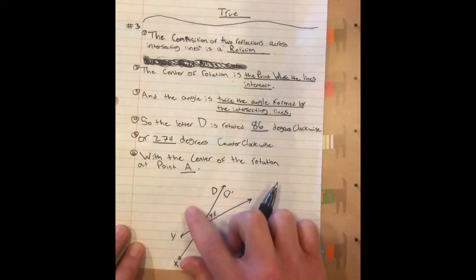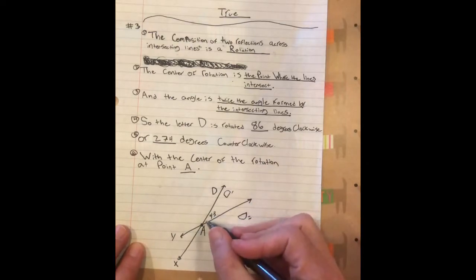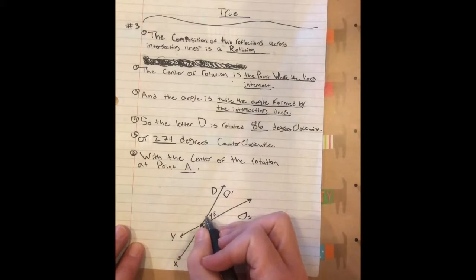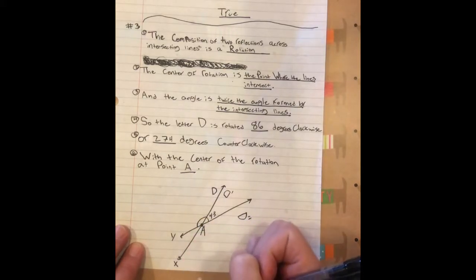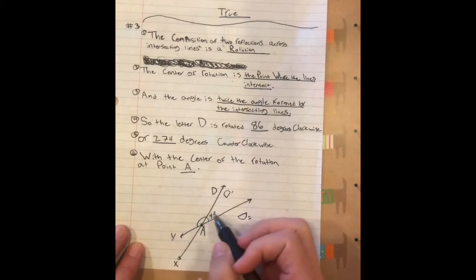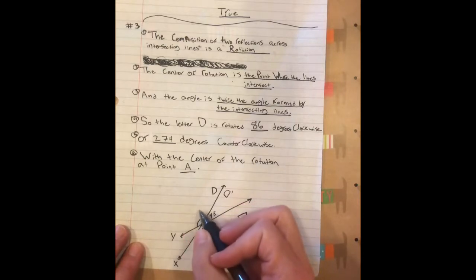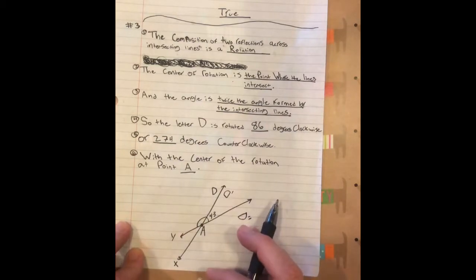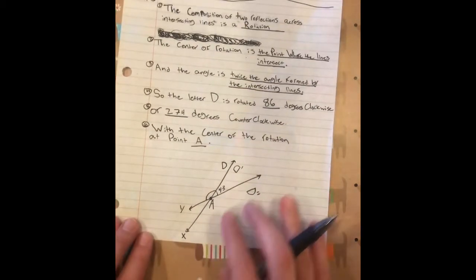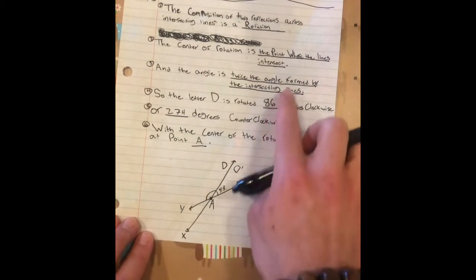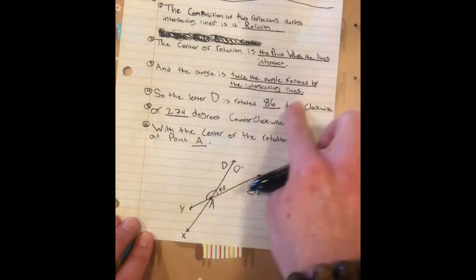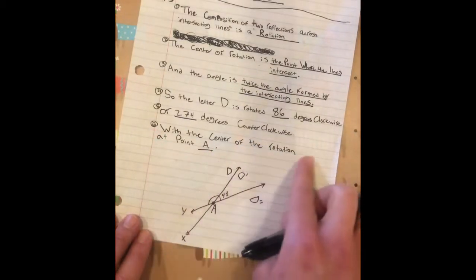Yeah. So they're supplementary. So while this is one angle of rotation, or intersection, this is also an angle of intersection. So we could use this angle, which is supplementary, so 180 minus 43 would give us this angle, and then we double that to get 274. All right, again, I don't want you to get too caught up on that. This is the key here, twice the angle formed by the intersecting lines. That is the key.